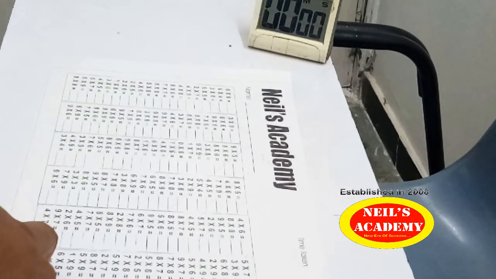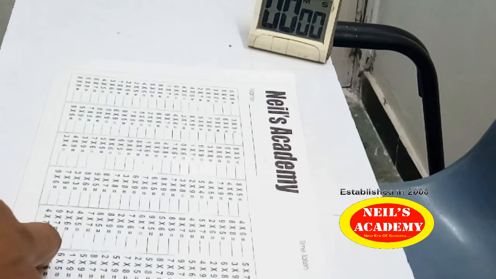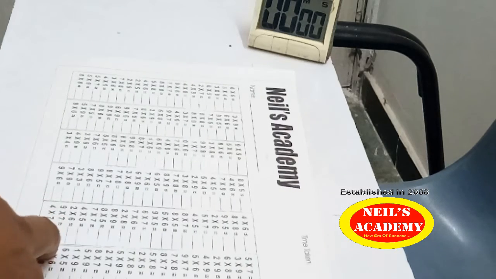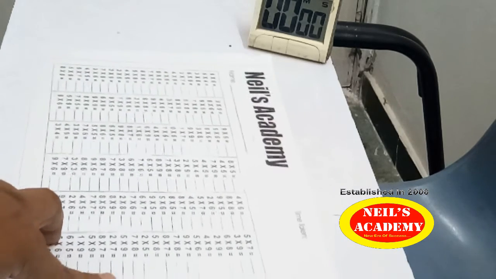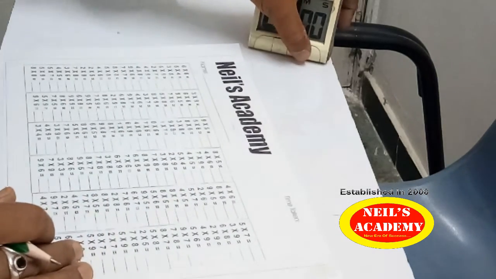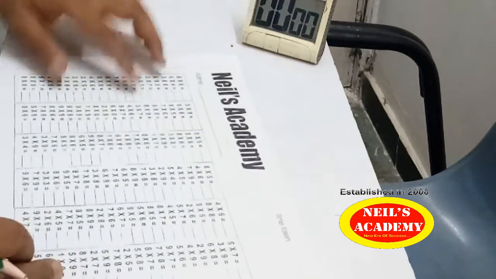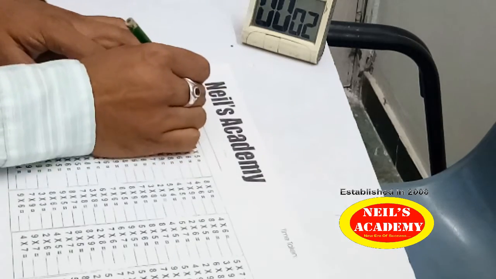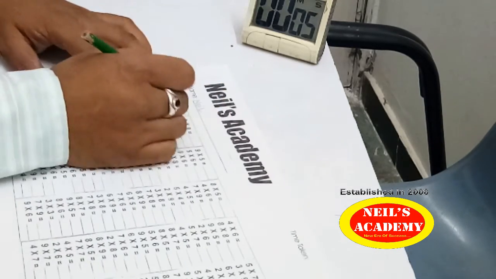Here this is the 100 logic tables sheet and I have a timer too. Let us check my time. Now I'll start the sheet. I'm starting the timer. I have written my name. I will start the sheet.